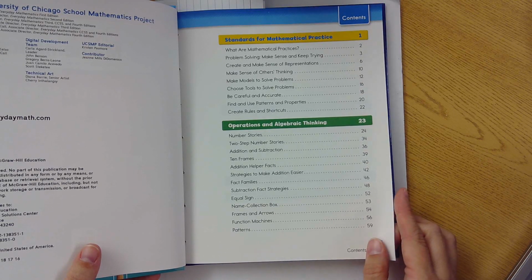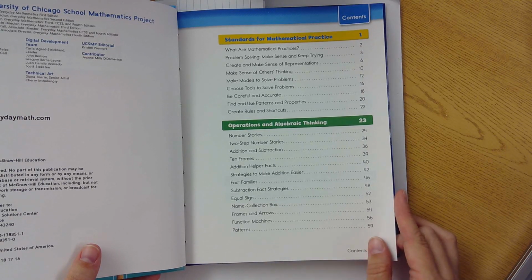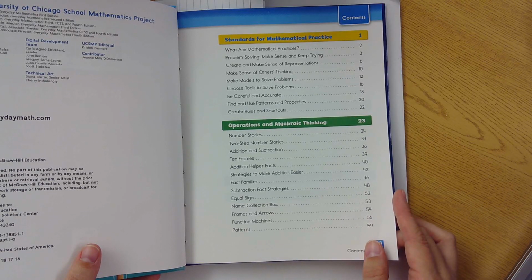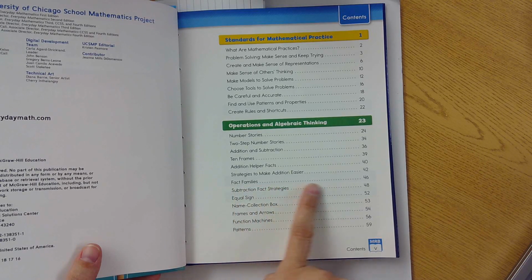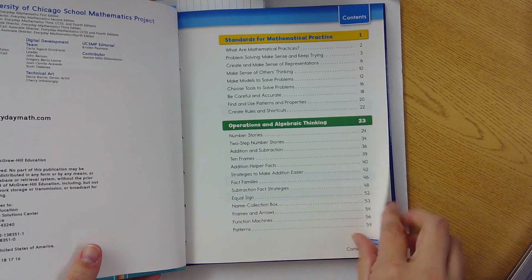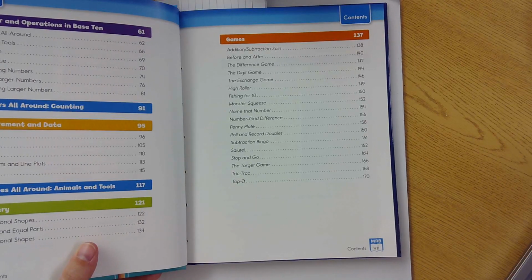The very first part of the math reference book is the best part to look at because you will see a list, and this list is the table of contents. A table of contents shows where to go to find information about any particular topic. It lists every topic in the book and gives the page number for the first page of each topic. If I want to learn about fact families, then I would look at page 46. If I wanted to learn how to play the game Top It, I would look at page 170.